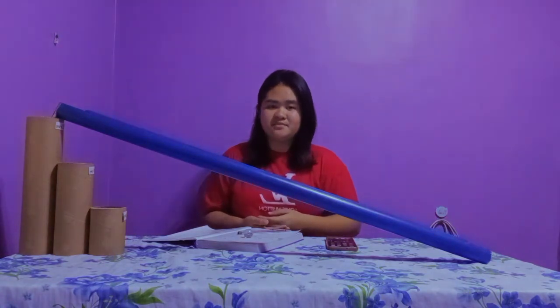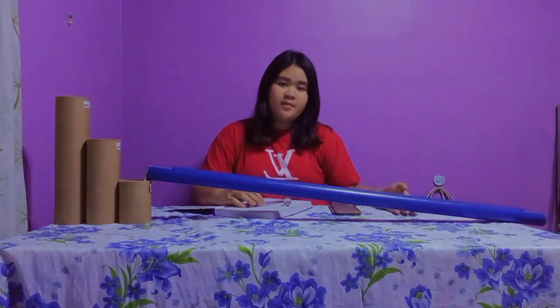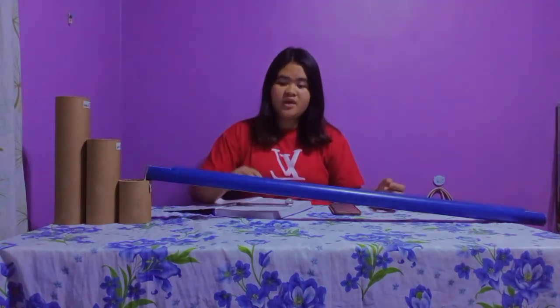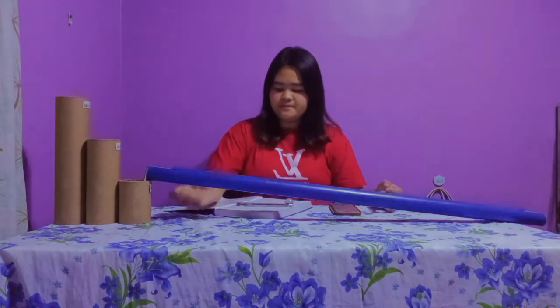Now that we already have the materials that we need for the experiment and we already know the procedures on how to do the experiment, we can now start. Let's start at 10 centimeters, then 20 centimeters, and then 30 centimeters, for each 3 trials.